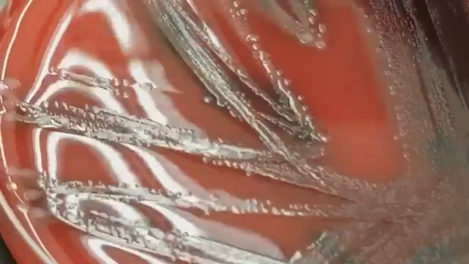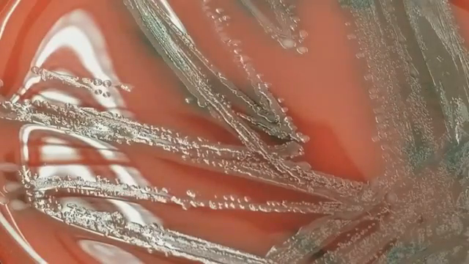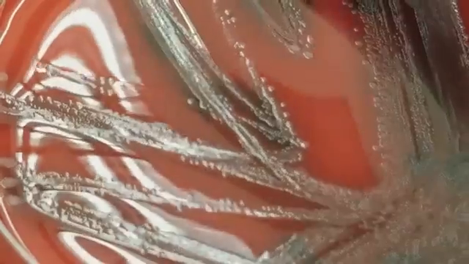So this one is from the right thigh. This person had some type of wound on their right thigh, and this is the pathogen that came out. Okay, so let's look at this. We see that the colonies are much smaller than what we've been seeing. Okay, and let's see if you can see that.